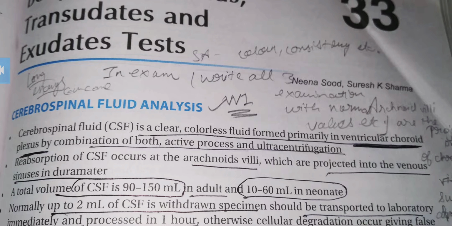Normally up to 2 ml of CSF is withdrawn for cerebrospinal fluid analysis, and the specimen should be transported to the laboratory immediately.